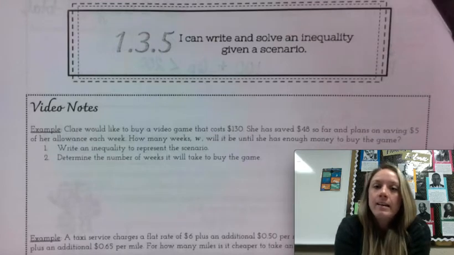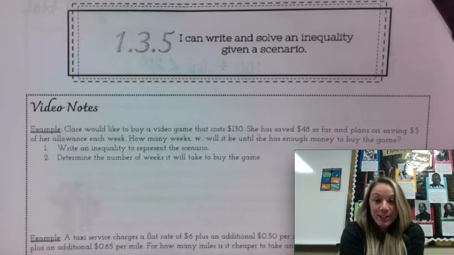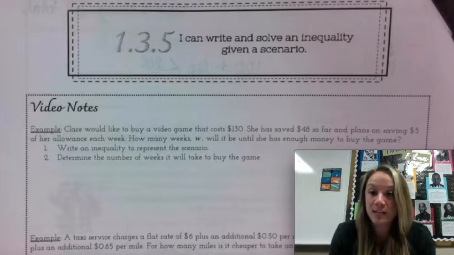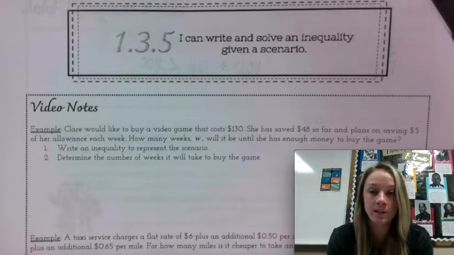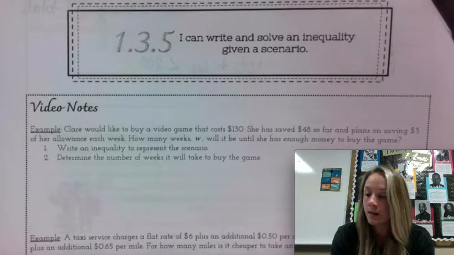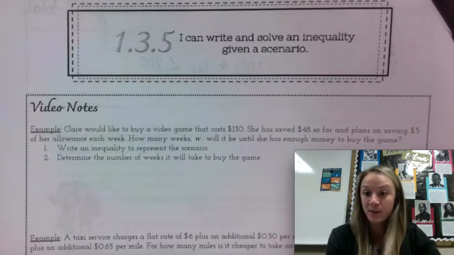Hi everyone. This is our last learning target for this unit. So 1.3.5, writing and solving an inequality given a scenario. This is the last new thing, so we're going to have a test coming up soon.